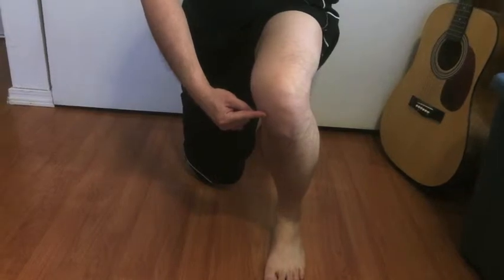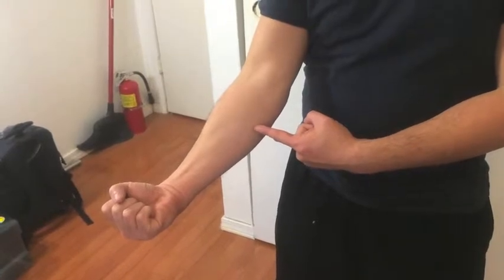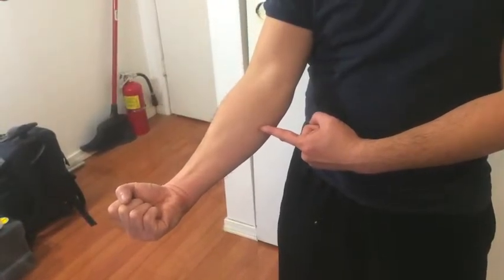Here's the kneecap, patellar. This is my mouth, otherwise known as oral. This is my chin, also known as mental. Brachial, upper arm. This is the forearm, otherwise known as antebrachial.